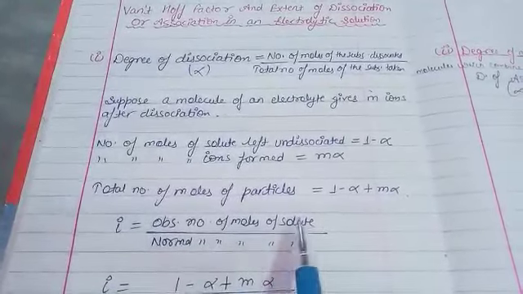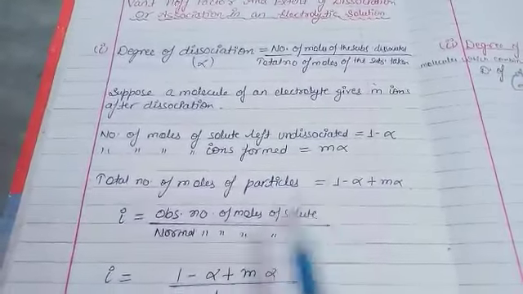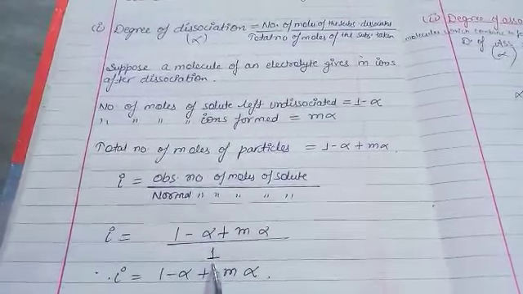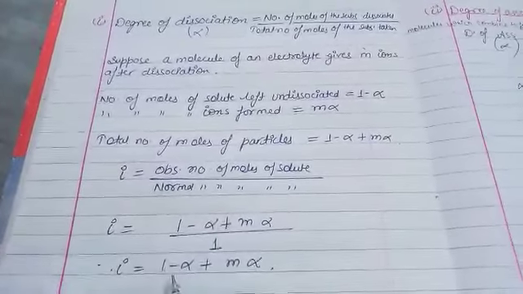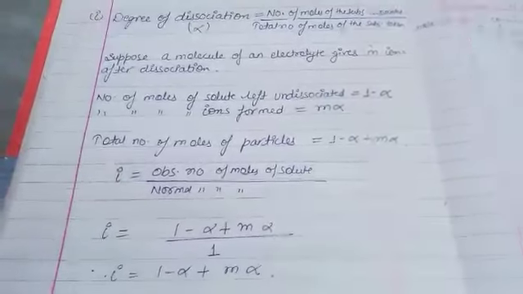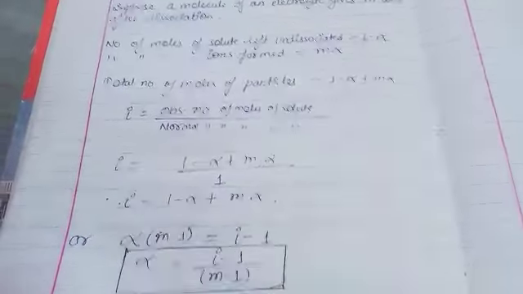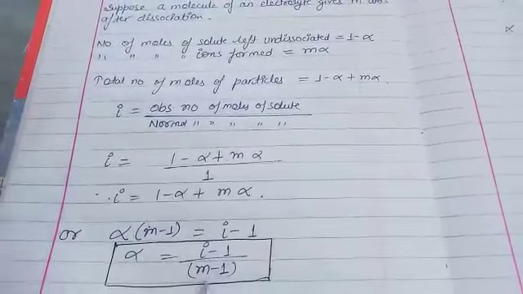Now we have the formula for i, that is i is equal to the observed number of moles of solute upon the normal number of moles of solute. The observed one is 1 minus alpha plus m alpha, where alpha is the degree of dissociation, upon 1, which is the total, because 1 obviously remains the same. After solving this, your formula is alpha is equal to i minus 1 upon m minus 1.